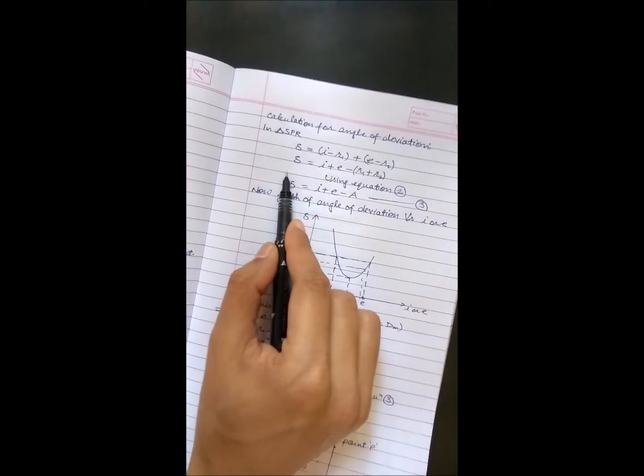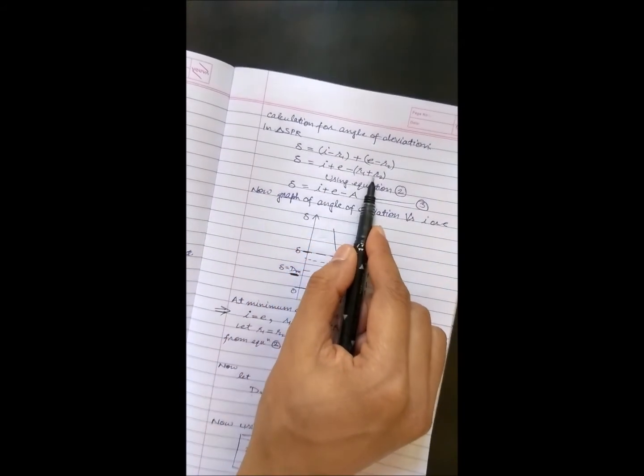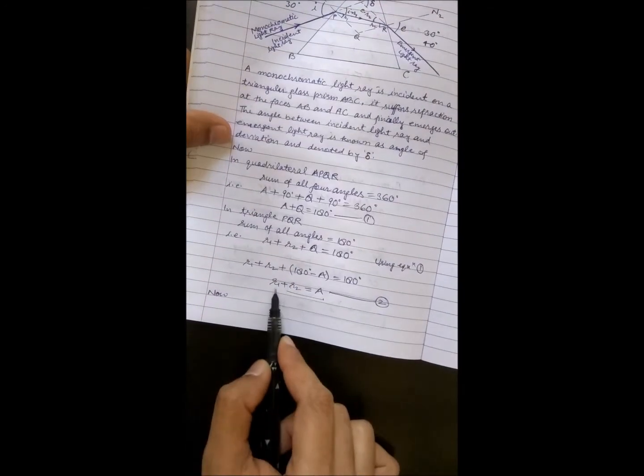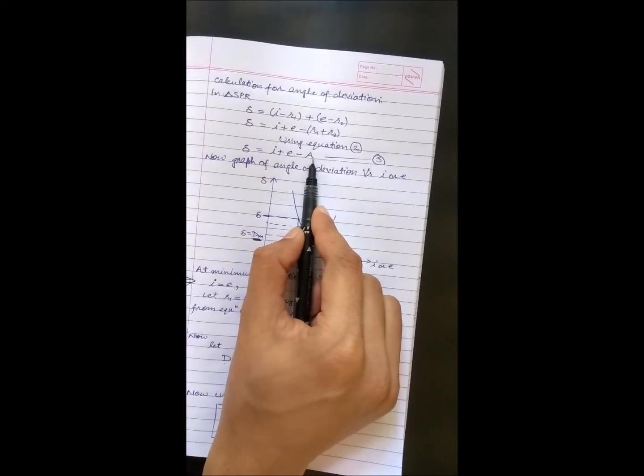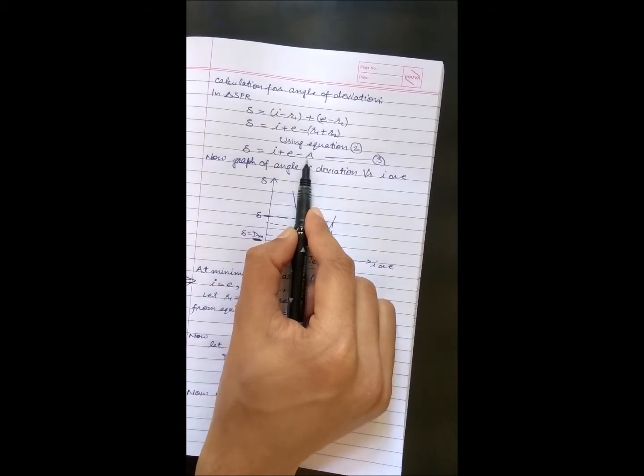We can simplify it as delta equal to I plus E minus (R1 plus R2) using equation number 2. R1 plus R2 equal to A. We can write delta equal to I plus E minus A. This is a very useful equation. It gives us the nature of the light ray.